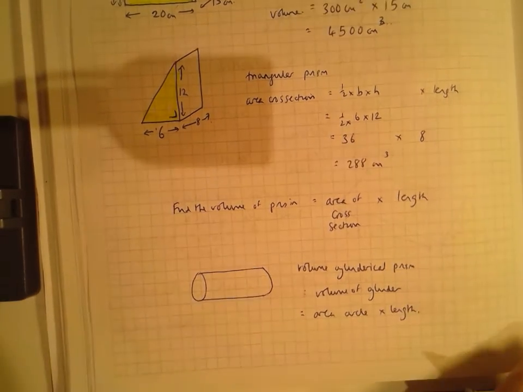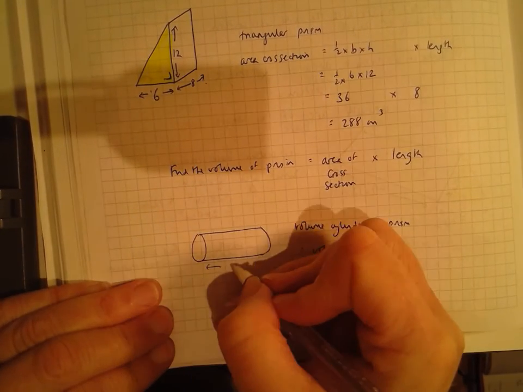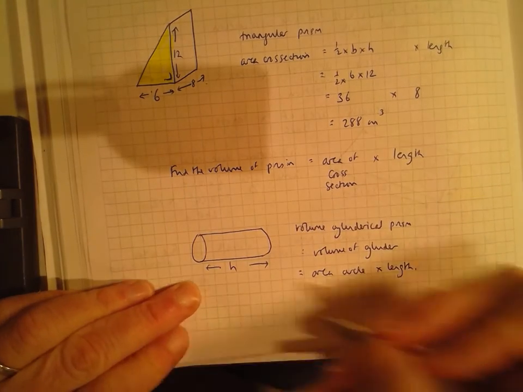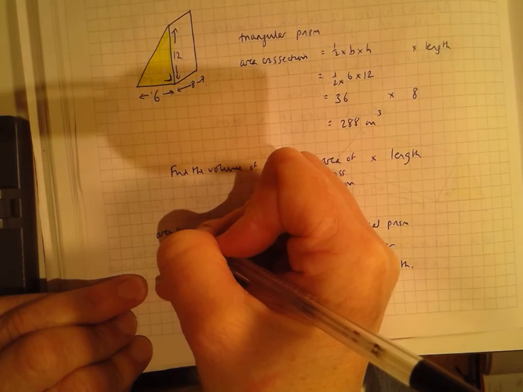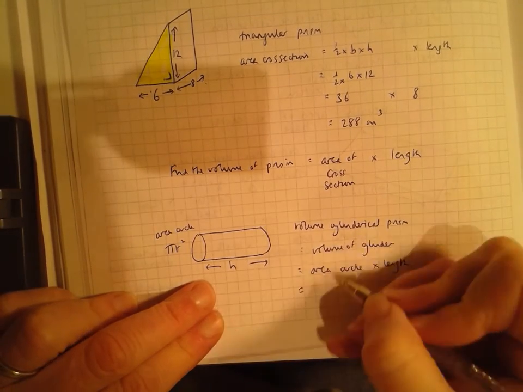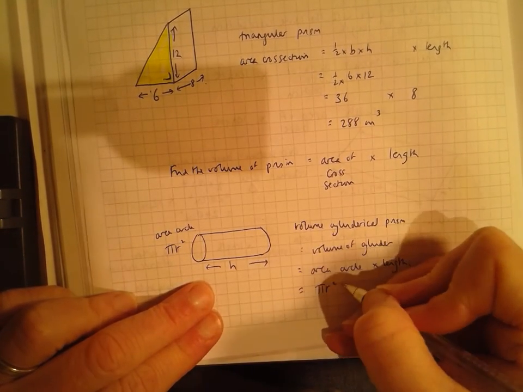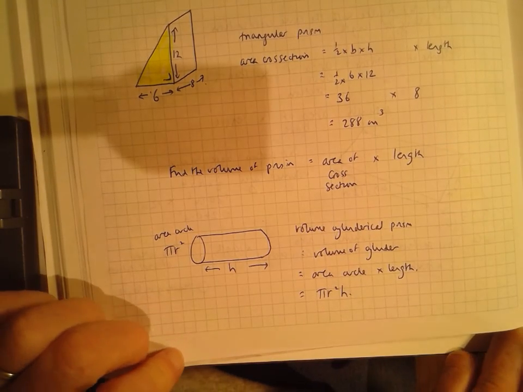Now, normally we call the length of the cylinder the height, and the area of a circle is pi r squared. So that's why the volume of a cylinder is pi r squared h. And we'll come to that again. Okay, bye-bye.